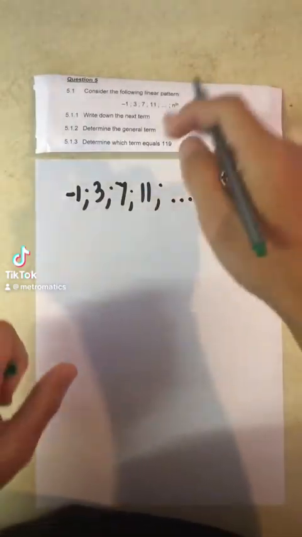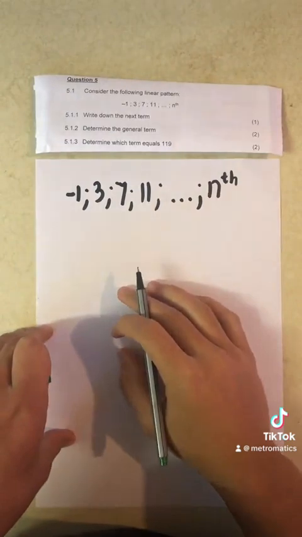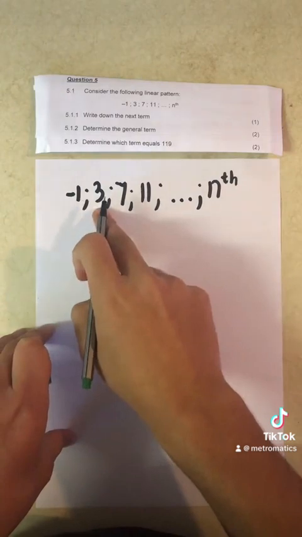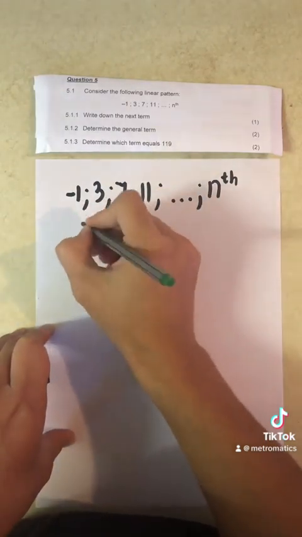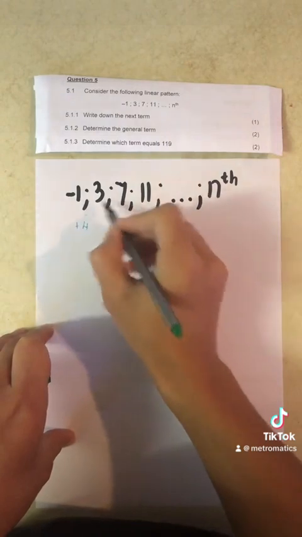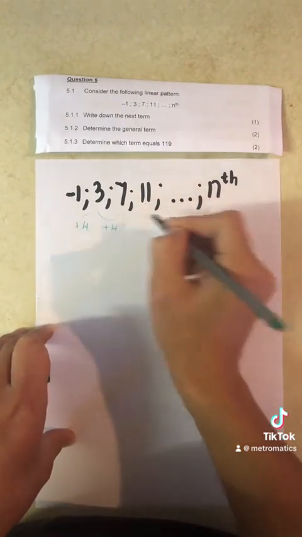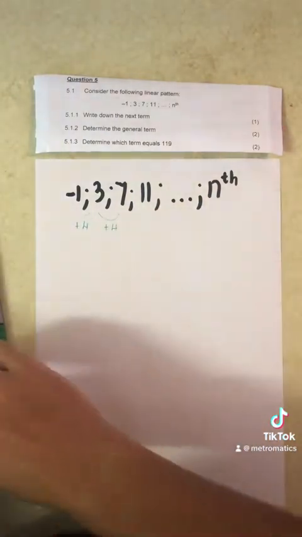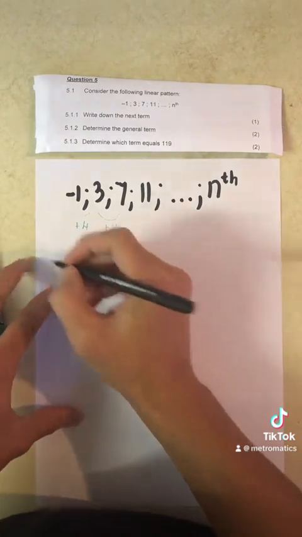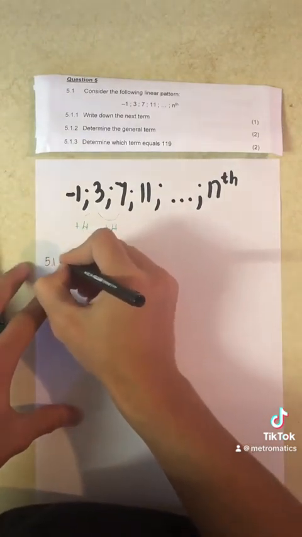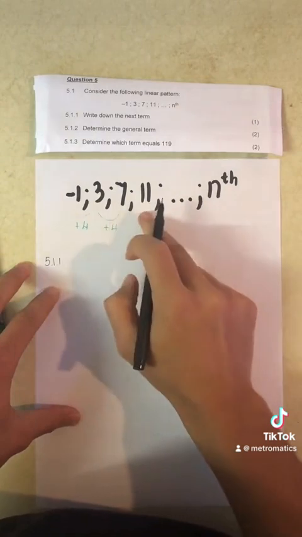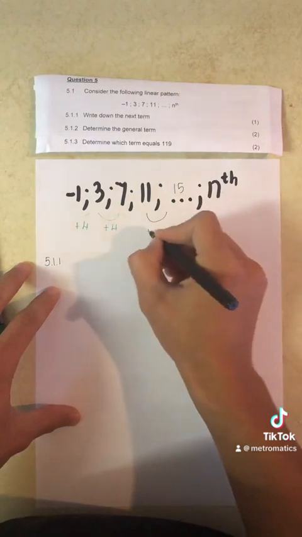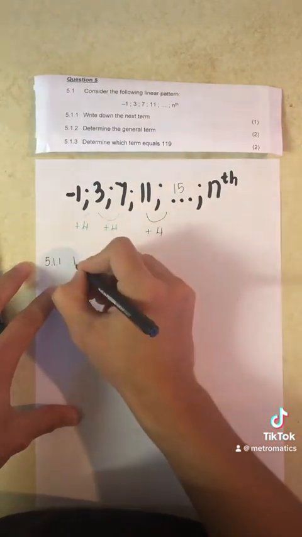Consider the following linear pattern. Write down the next term. So we're moving from -1 to 3. Here you're adding 4. From 3 to 7, you're adding 4 again. So we kind of get the gist of what's actually happening over here. So for 5.1.1, the next term will be 15, because we're adding 4.